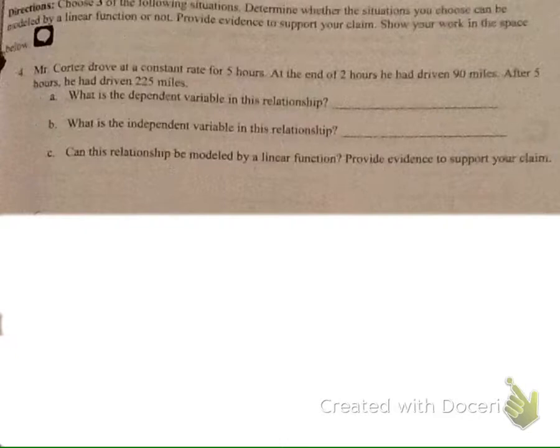Okay, number 4. Mr. Cortez drove at a constant rate for 5 hours. At the end of 2 hours, he had driven 90 miles. After 5 hours, he had driven 225 miles. What is the dependent variable? So it's what is depending on the other. And when we deal with time and miles, I know that the miles is depending on the time, because time goes on and on forever. But the miles is determined by how many hours you've been driving. So dependent is miles, and independent is hours.